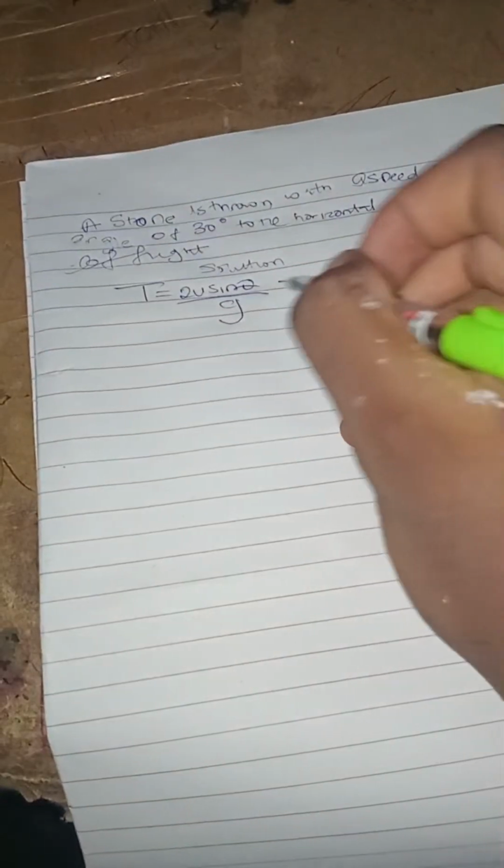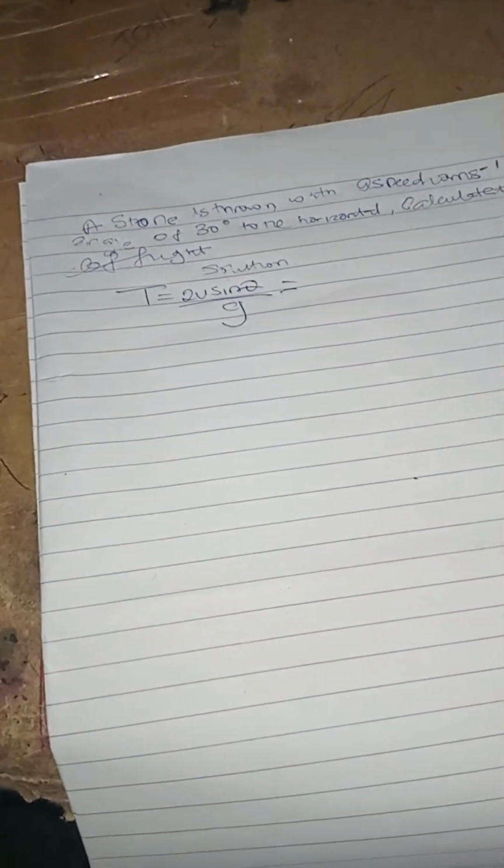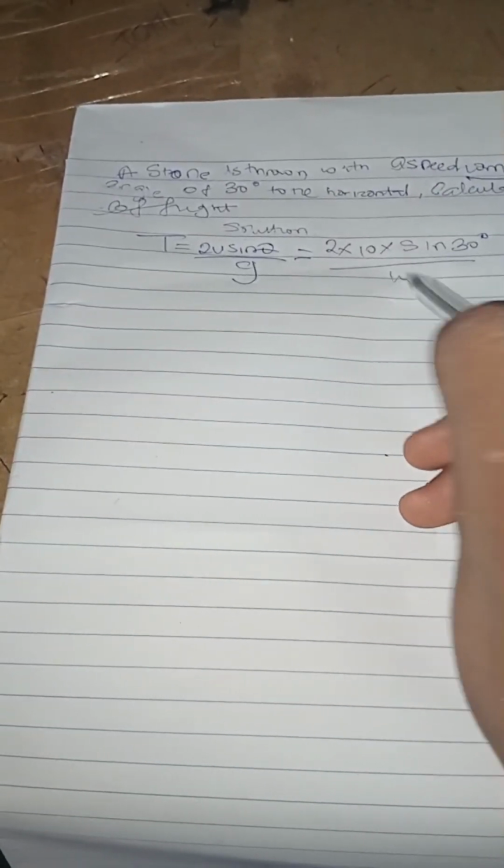So now we have the parameters. The speed is 10 meters per second. So we have 2 times 10 times sine 30 degrees, divided by 10. Right? So 2 into 10 is 1, 2 into 10 is 5. So we have 10. Sine 30 degrees is 0.5.